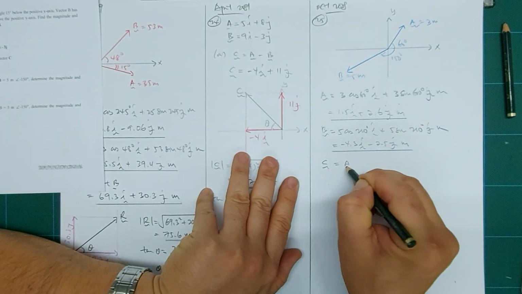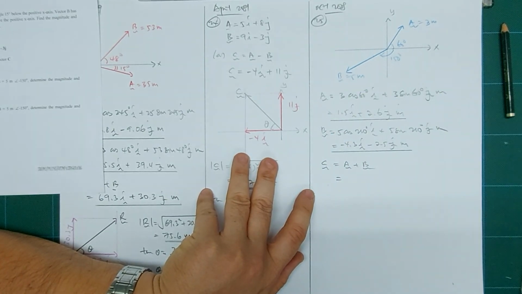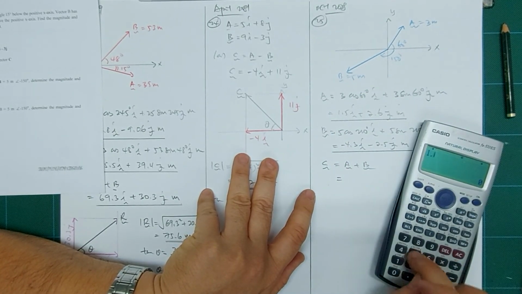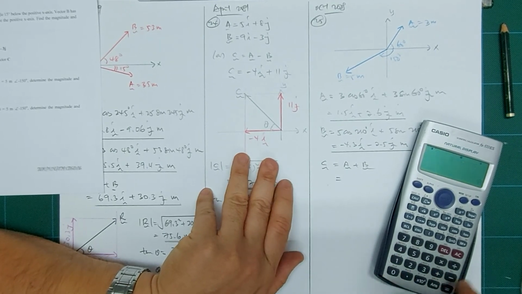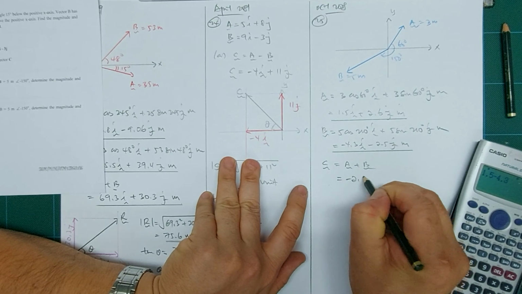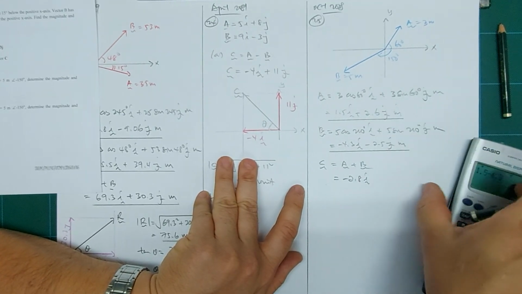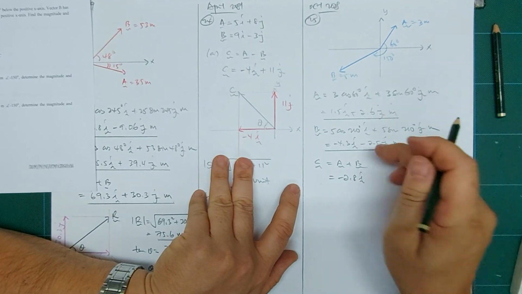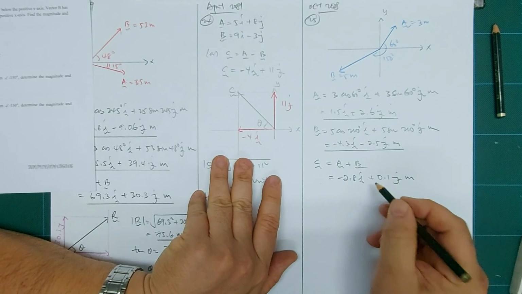Now our C is A plus B, so we just sum up the vectors. We have 1.5 minus 4.3, so you get negative 2.8i. And the next one, sum up, you get 0.1j in meters.